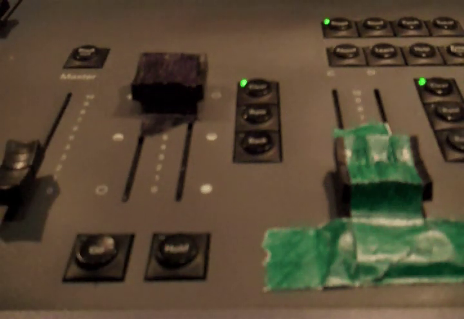Hold does exactly what it says on the tin. It prevents the cue from progressing any further forward. You don't use it as often.